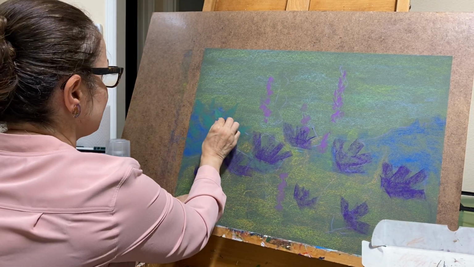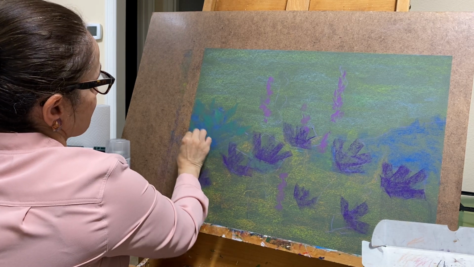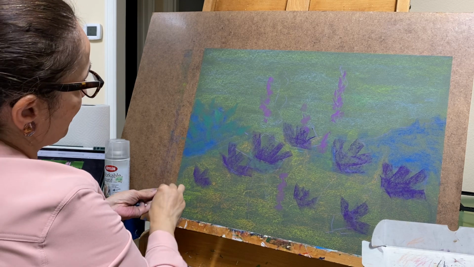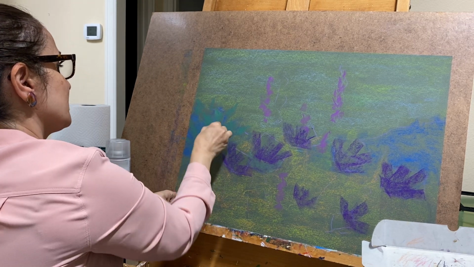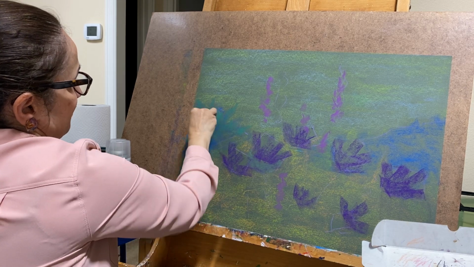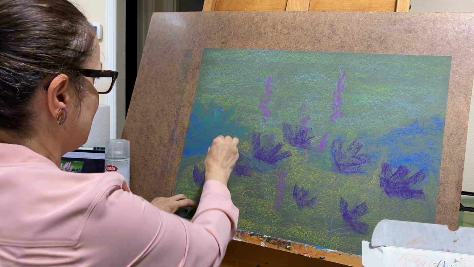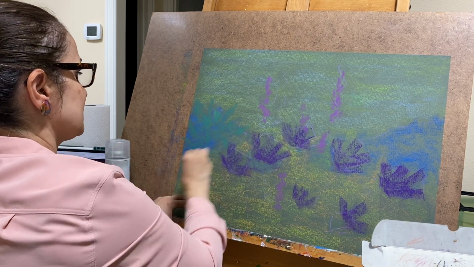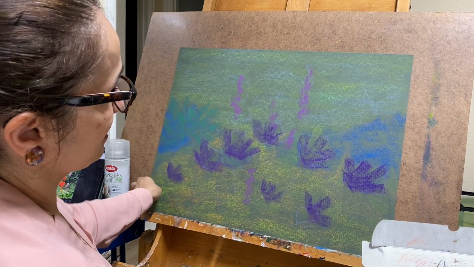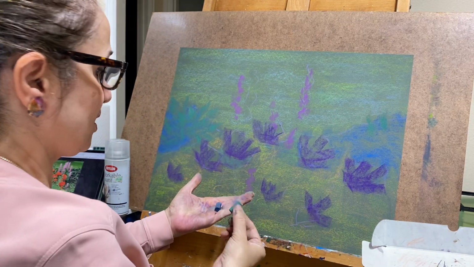I'm gonna come back with my blue on these parts, make it a little darker, and then I'm coming with the green again on top of this and making some connection between them, you know, showing that they have a unity. Okay, and some more here. The same thing I'm gonna do here, first with the darker green.